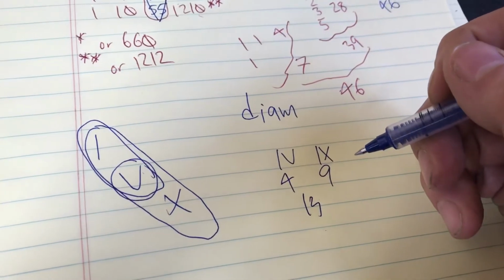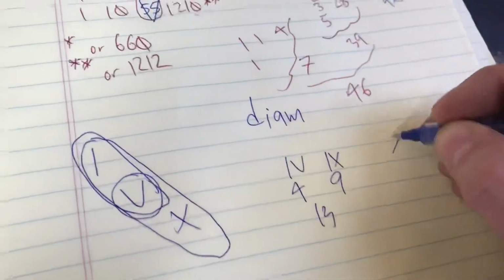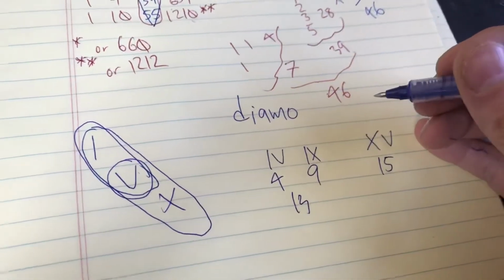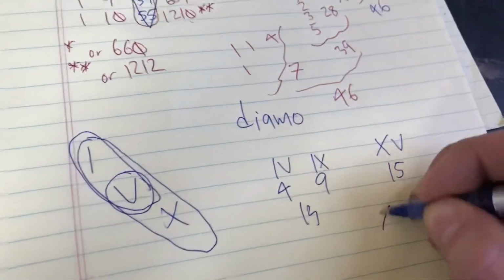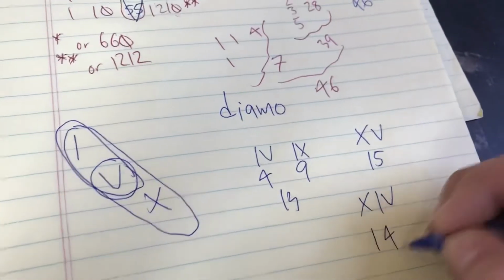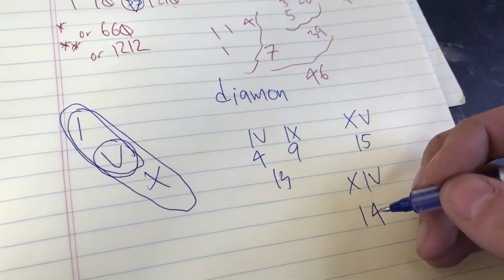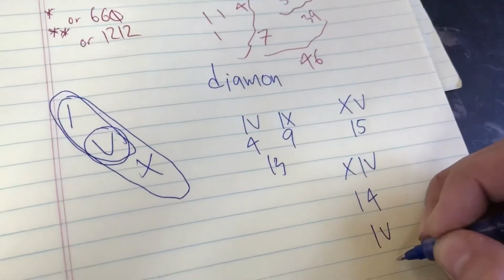Your O would be your 15, which is an XV. XV is a 15 for your O. And XIV is your 14 for your N. And your IV, again for your 4.